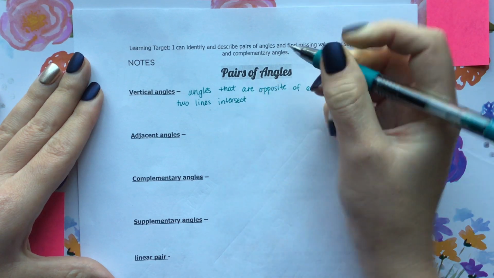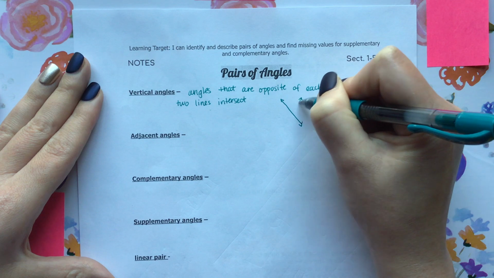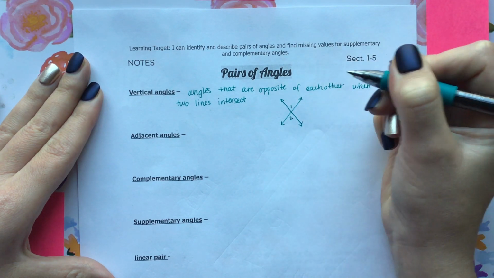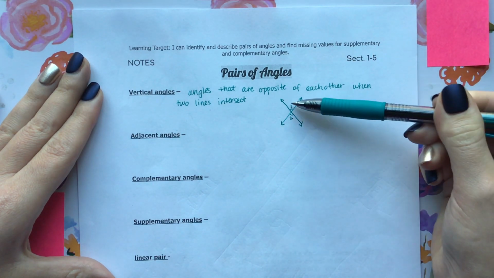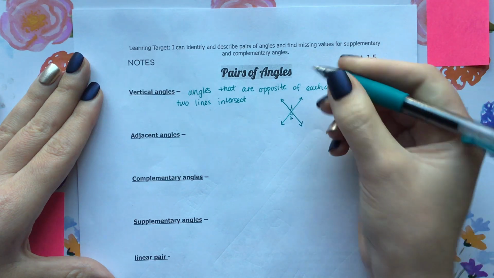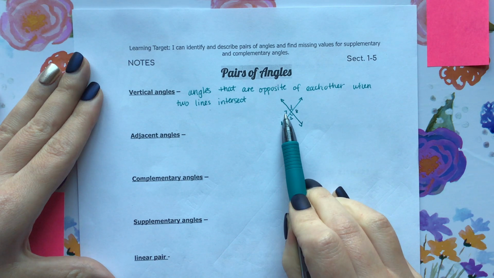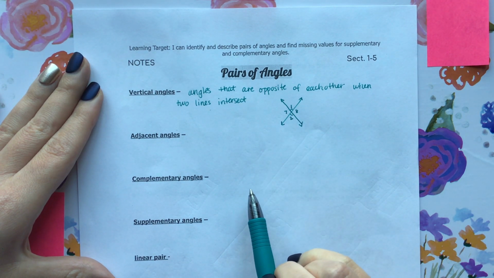So what that looks like, let's say we have these two lines and we have angle 1 and angle 2. These two are vertical angles because they're opposite from one another. If we had, say, angle 7 and angle 8, angle 7 is opposite from angle 8, so they are vertical angles as well.